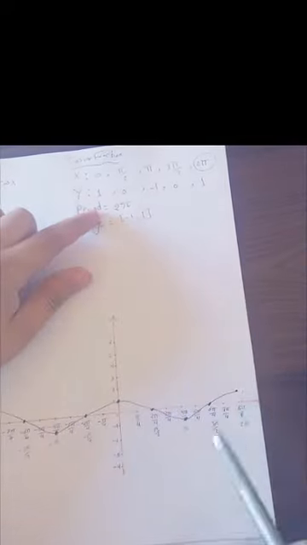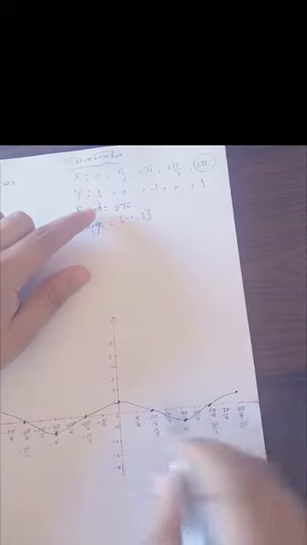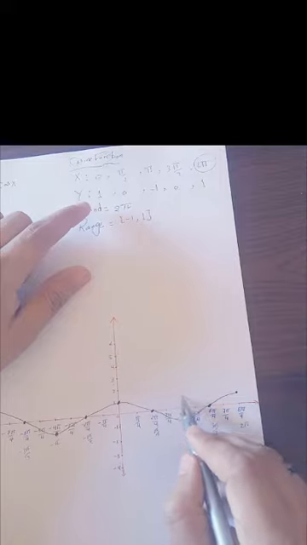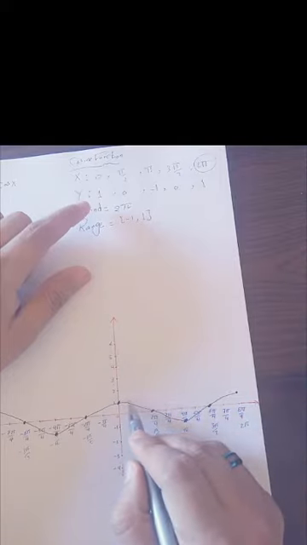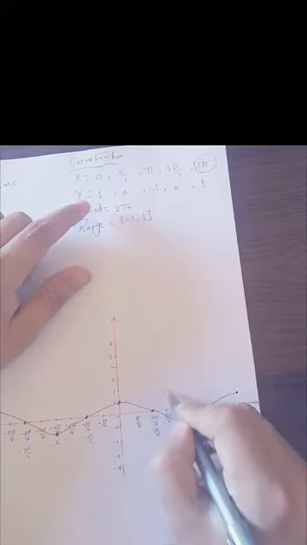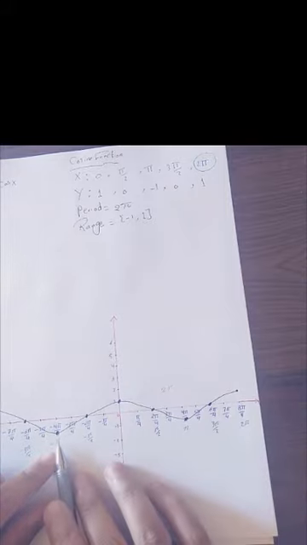The period is 2 pi, and I can figure it out on the graph. If I draw a line from this point to this point, you will see that the length is 8 pi over 4, which is 2 pi, minus 0 is 2 pi. The distance between any two consecutive peaks, or between any two consecutive bottoms, is 2 pi minus 0, and here it is 3 pi minus pi, which equals 2 pi. And this is the graph of this function.